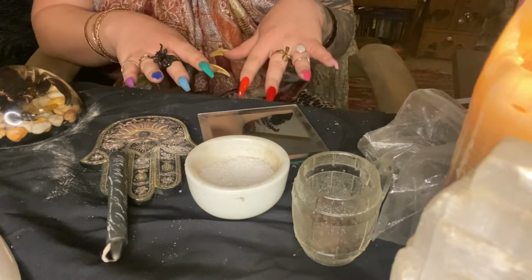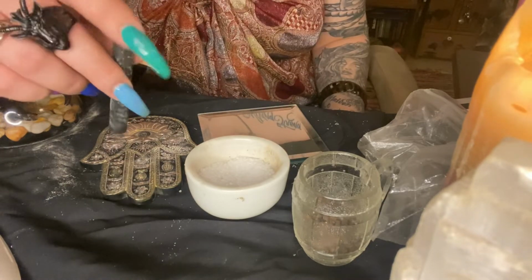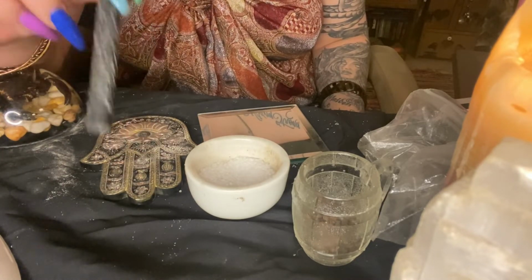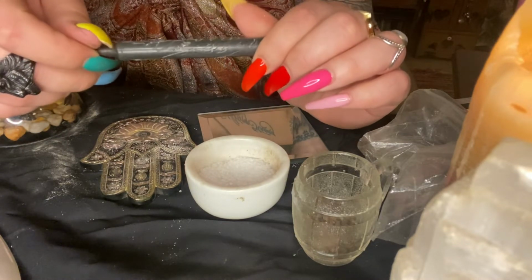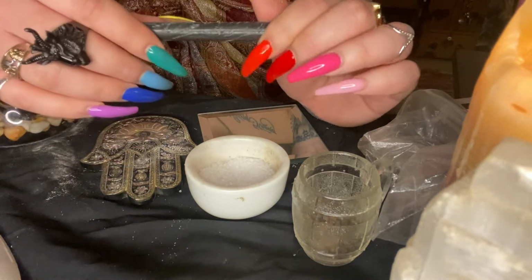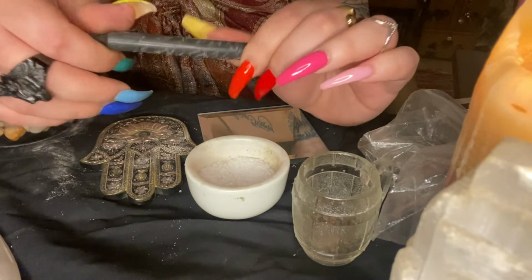So we're going to get right into this particular spell. The first thing that I'm going to do is take my candle and inscribe on it here, which I've essentially already done. Okay, I've already carved the person's name in and all of that.